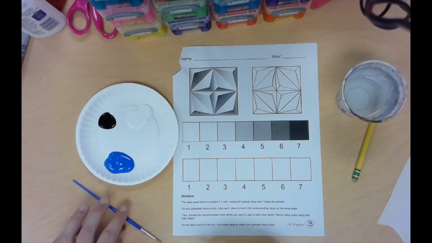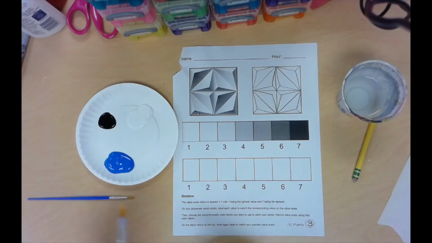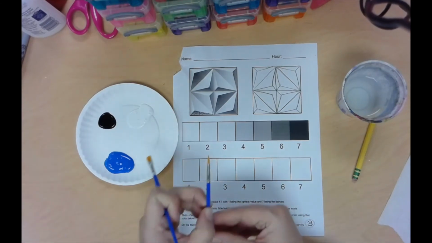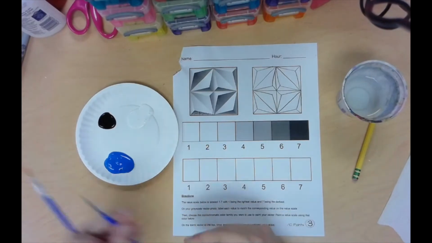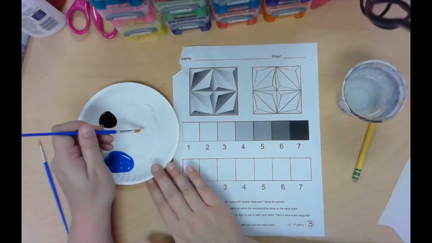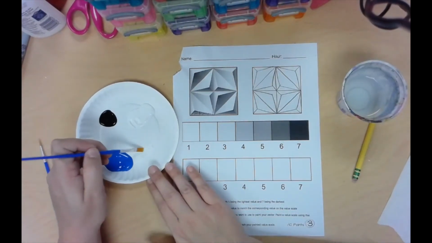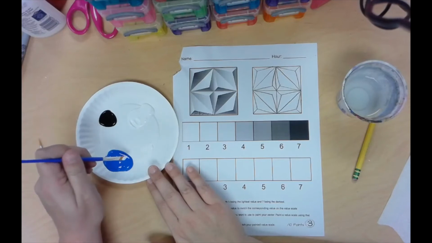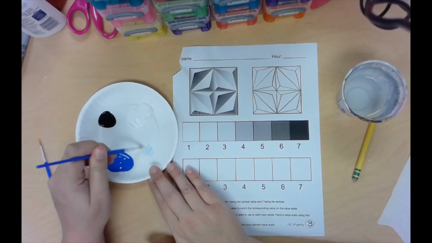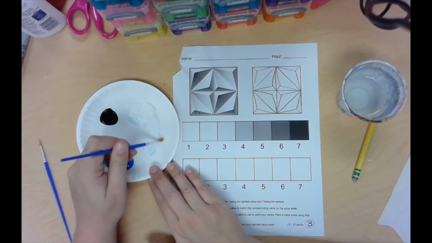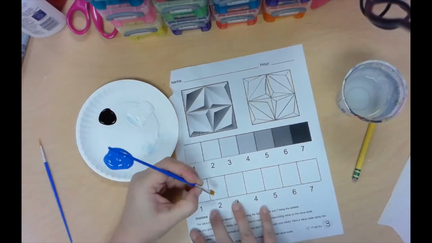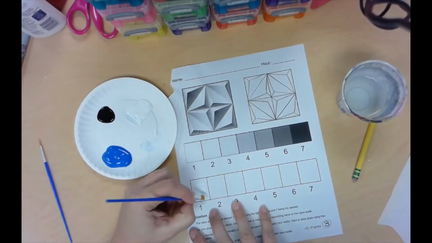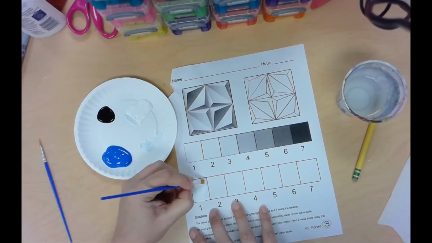Now, obviously 1 should be almost white, right? You decide if you want to use the really thin brush or the flat brush. I'm going to use the flat brush for this, and I'm going to make it almost completely white, and I'm going to add seriously the tiniest bit of blue. And I'm going to paint that square, or rectangle, I guess. Okay, it should be almost white when you paint it.